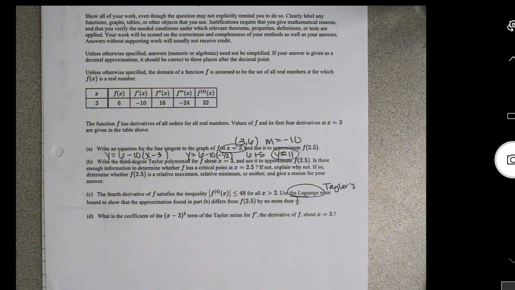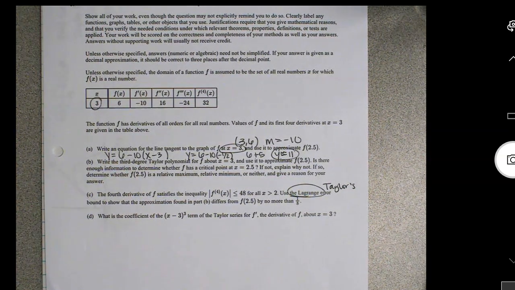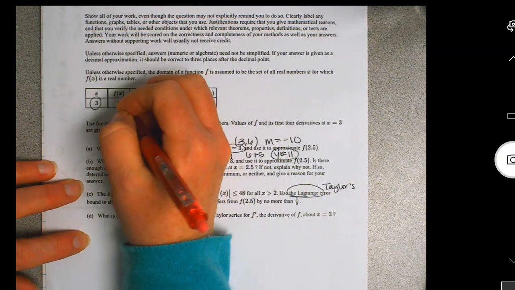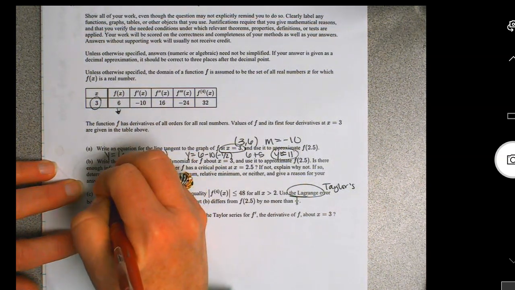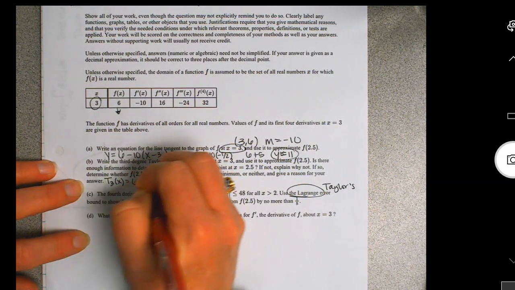So B, write a third degree polynomial with the center at x equals 3, which makes sense because this is our data. This is the center, x equals 3. And we're going to third degree, so we need it to go up to x cubed, and then we have to approximate. Okay, so here we go. Third degree polynomial. This is the first thing that we plug in, right? So we're going to go Taylor polynomial T base 3 of x equals 6.